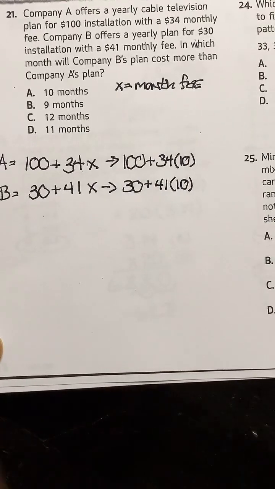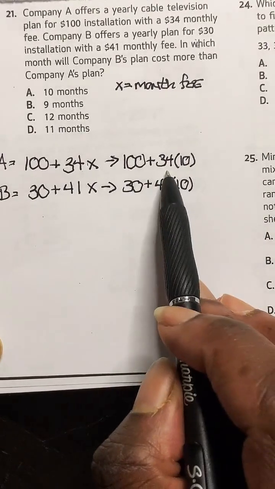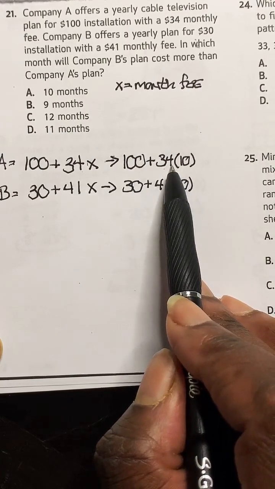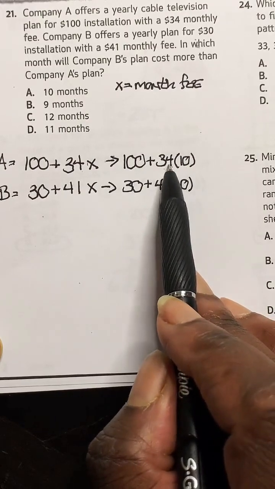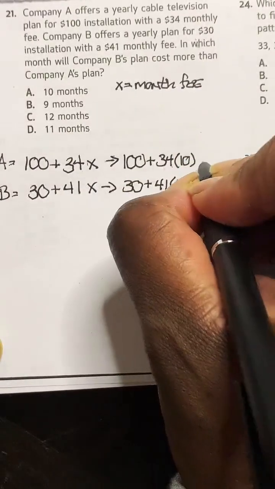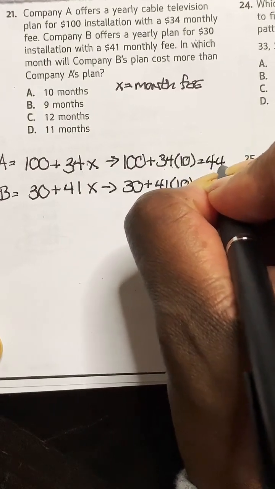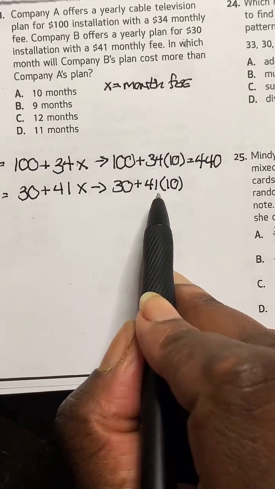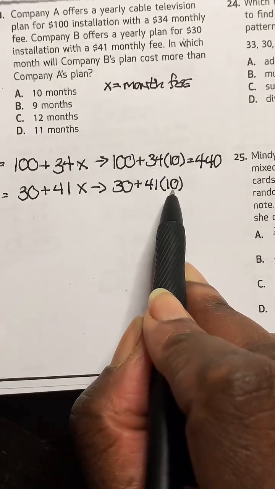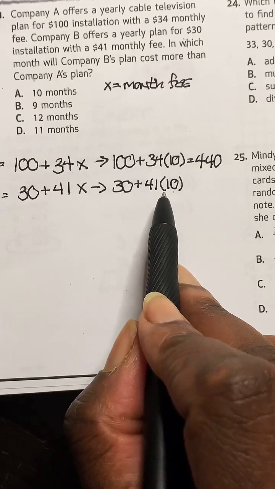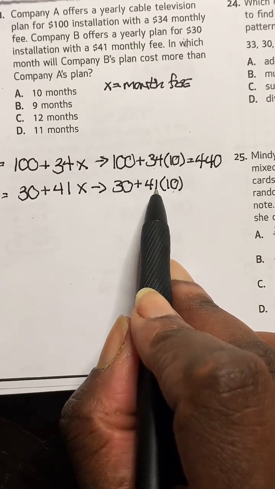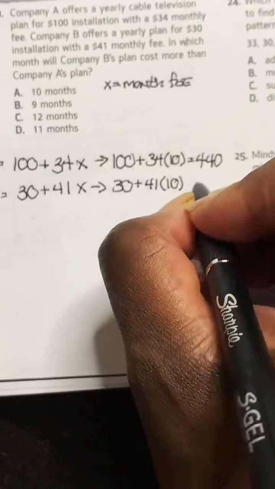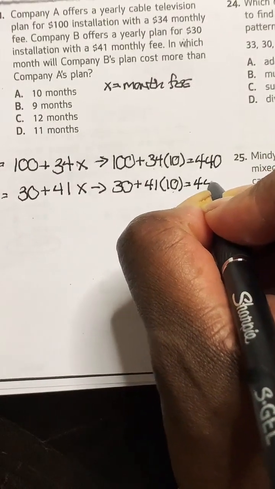Because remember, there's a time limit when you're doing all these. So I know when I have 34 times 10, I'm just basically adding a 0. So now I have 340. With 340 plus that 100, that's going to give me 440. Same thing down here. 41 times 10 gives me 410. All I did was add a 0 at the end of the 41. But then I have 410 plus the 30, that also gives me 440.